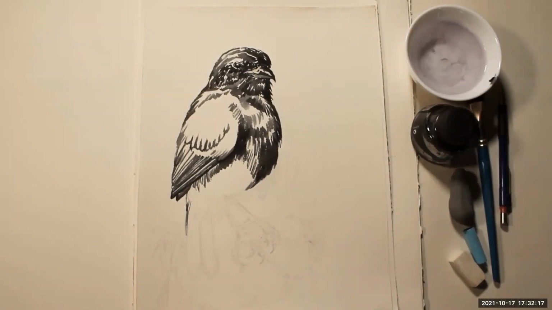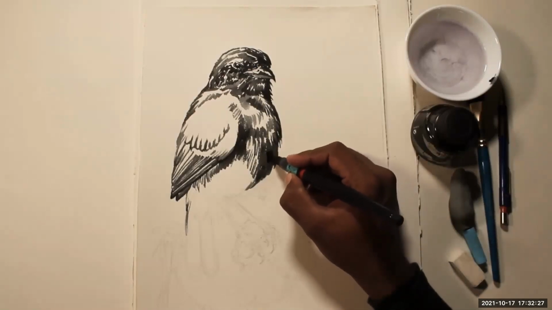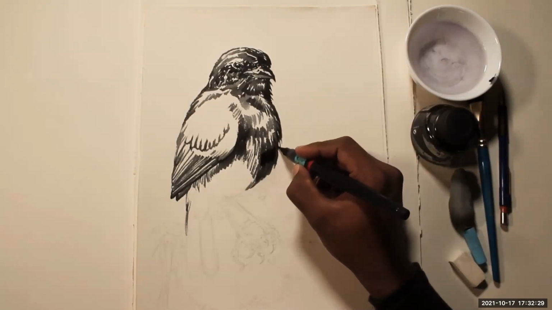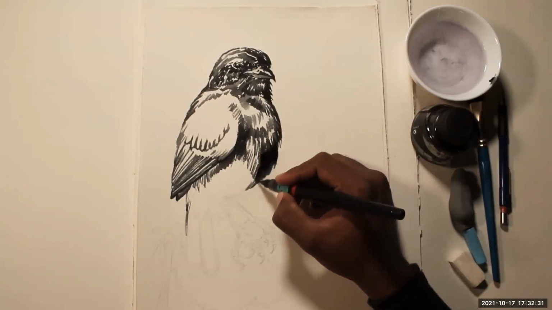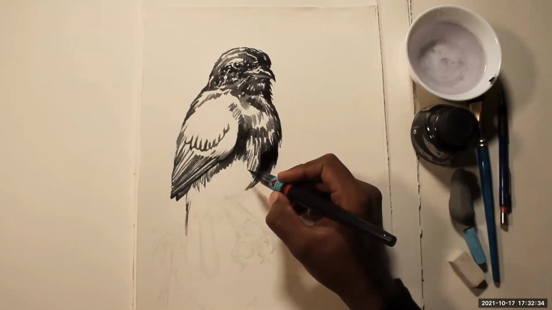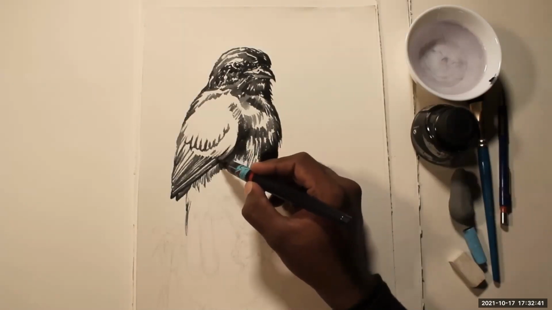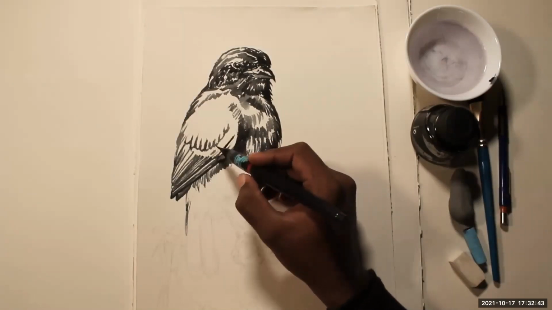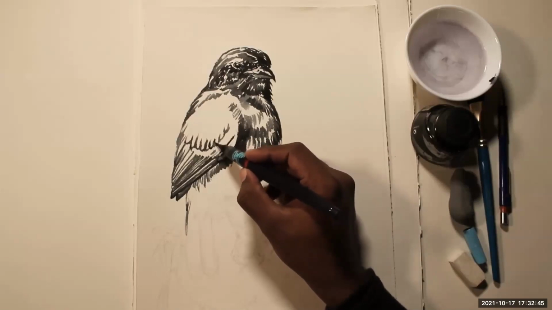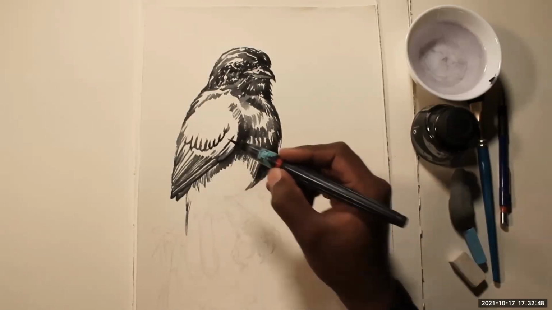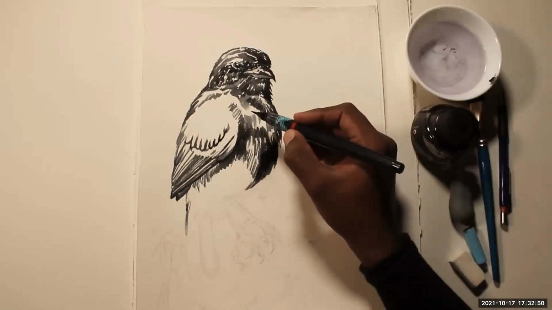You can take a screenshot also if you want, and use the screenshot for reference if you are drawing along. If the video is too small for you, you can take a screenshot and use that as reference to sketch.